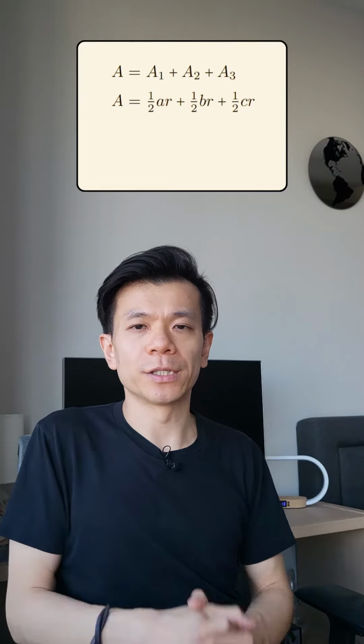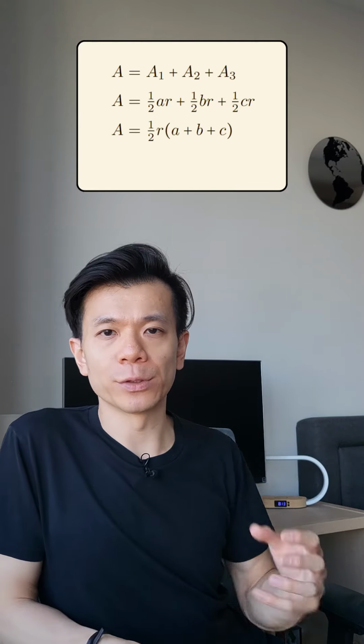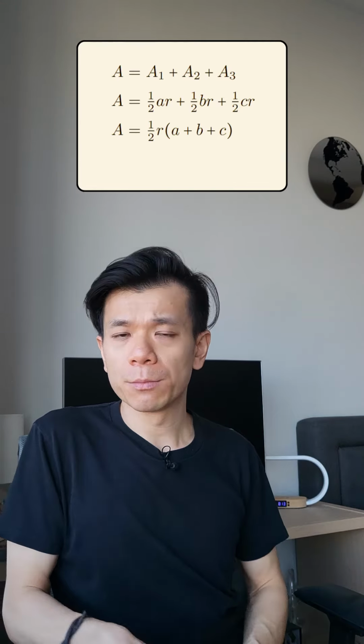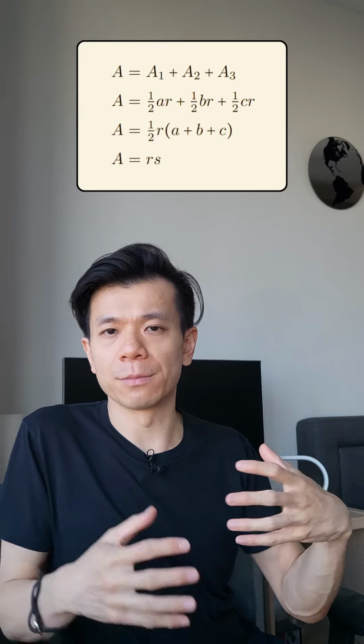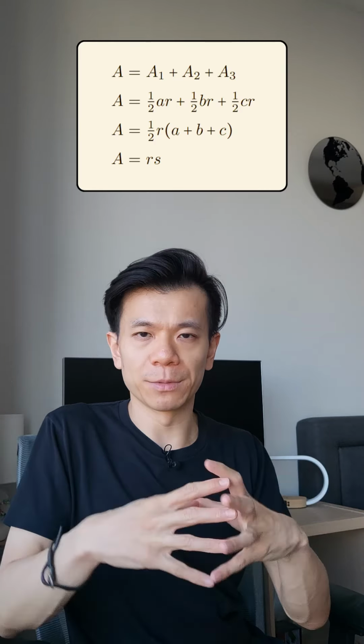Adding them all up, we get the following expression, and simplifying, we get 1/2 of r times the quantity a plus b plus c. But this just all simplifies down to r times s, the semiperimeter, because 1/2 times the quantity a plus b plus c is precisely the semiperimeter of the triangle. And that concludes the proof, but notice we actually get some bonus facts here.